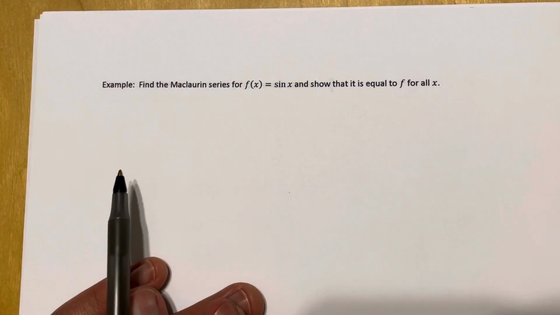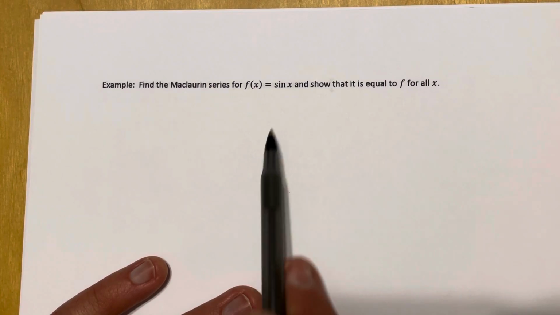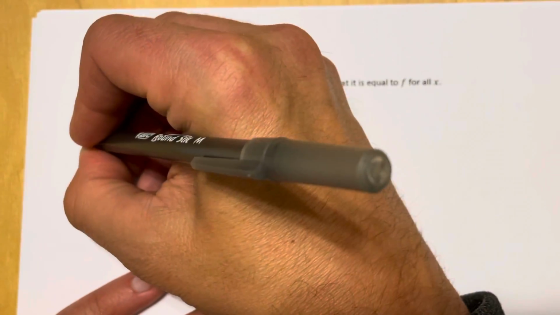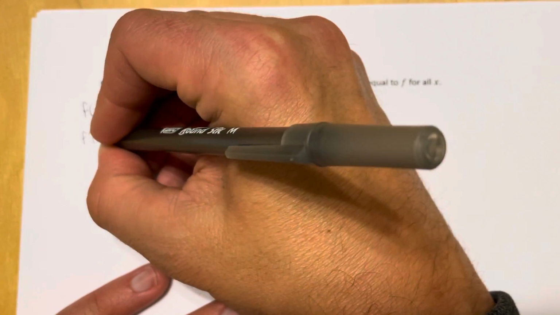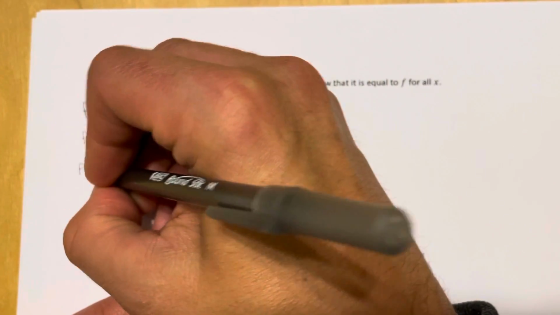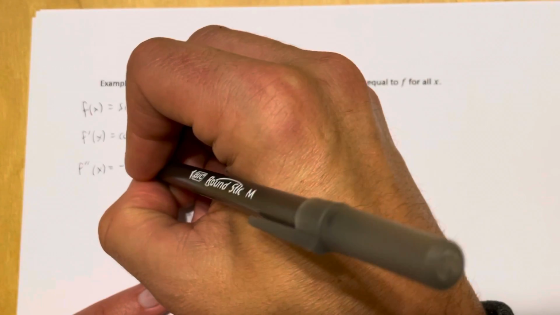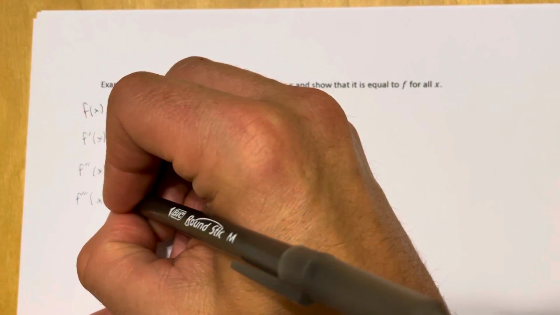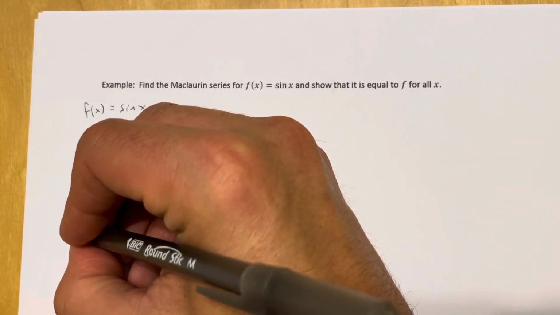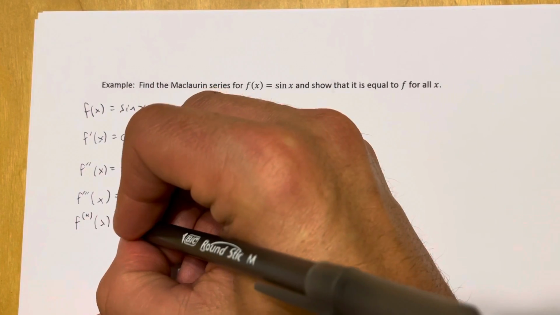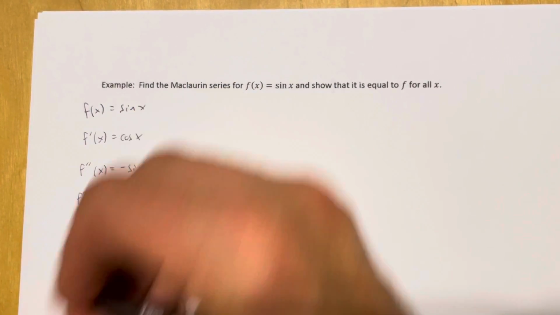So remember, the first goal is to find a bunch of derivatives for your function. We have f of x equals sine of x by definition, so that f prime of x would be cosine of x. F double prime would equal negative sine of x. F triple prime is equal to negative cosine of x. And then as soon as I get to my fourth derivative, I see that I'm right back to sine of x, which is where I started from.